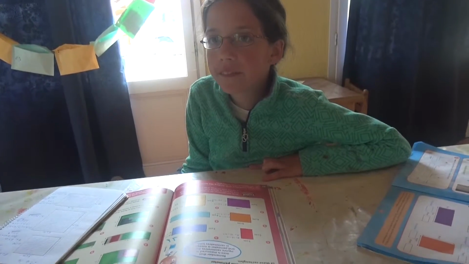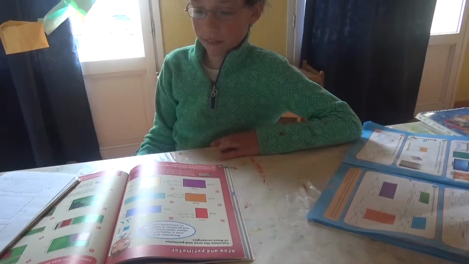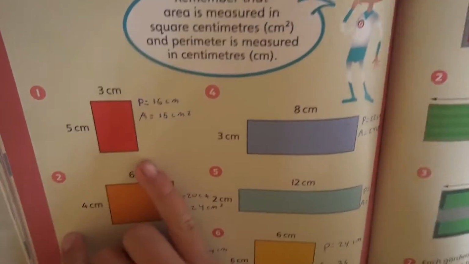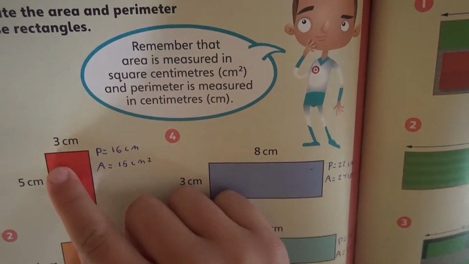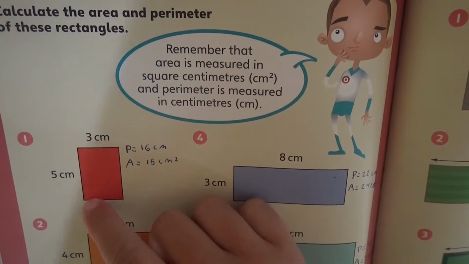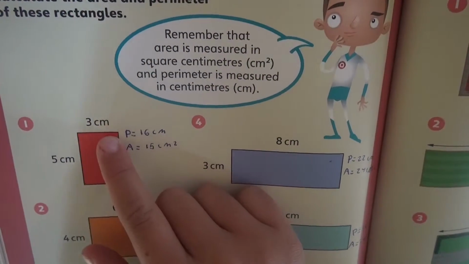Yeah, very good. So, how did you measure the perimeter? Show me an example of what you did. You have to do like the first one. The perimeter is you do, if this is 3 centimeters and this is 5, 2 of these, 3 times 2 is 6.